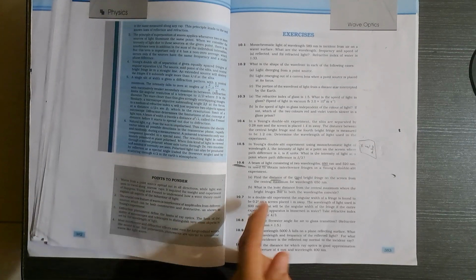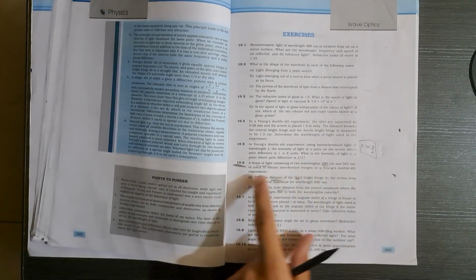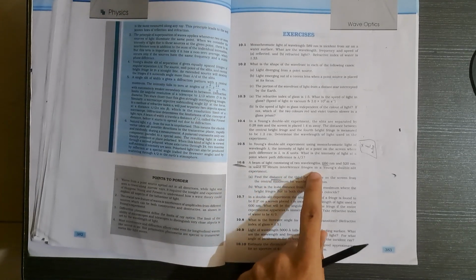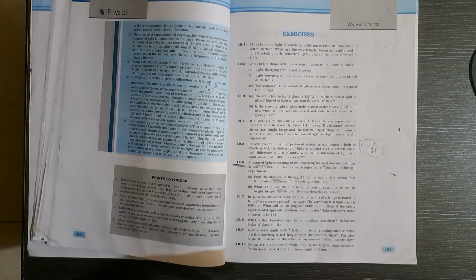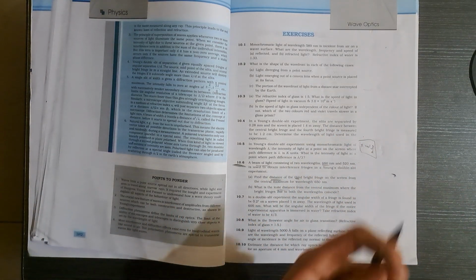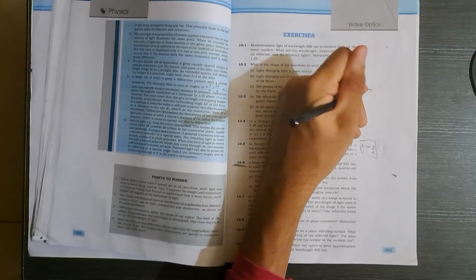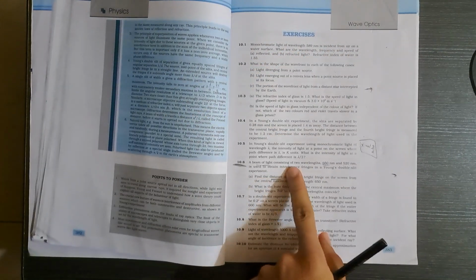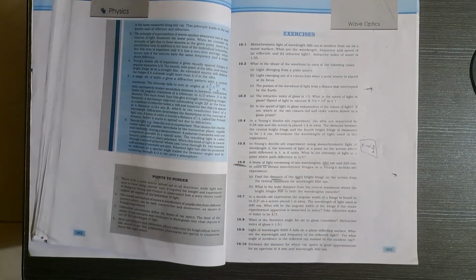The question states: a beam of light consisting of two wavelengths, 650 nanometer and 520 nanometer, is used to obtain interference fringes in the Young's double slit experiment. Let's understand the question for extra knowledge. A beam of light, so one light, consists of two wavelengths. Now you'll be like, how does one light have two wavelengths? Imagine this is white light.